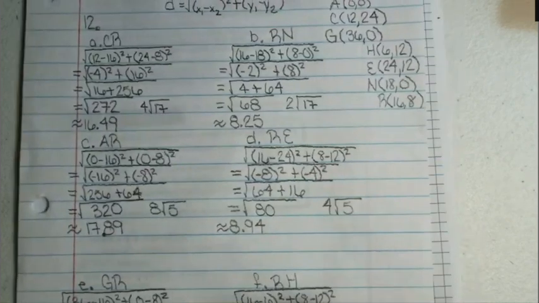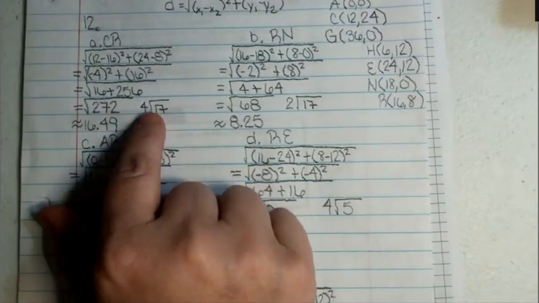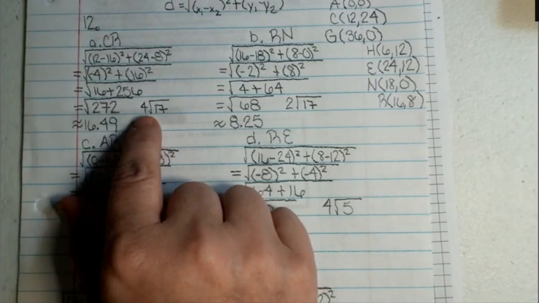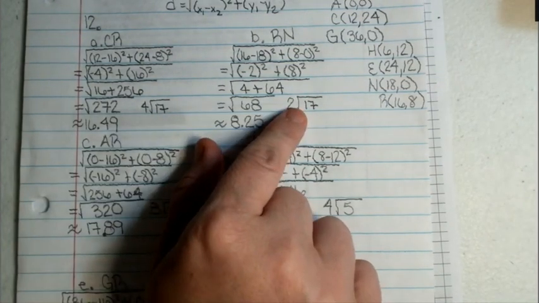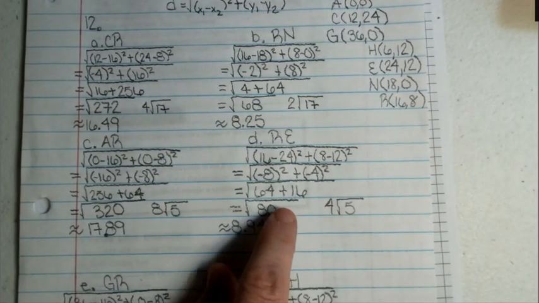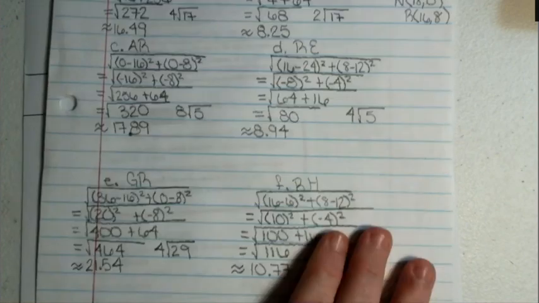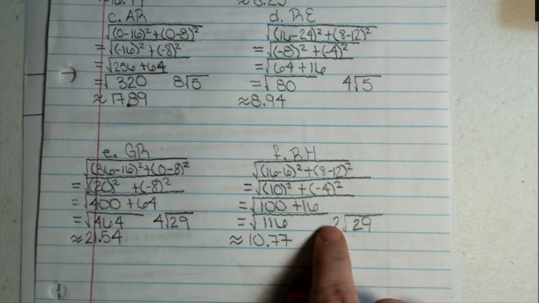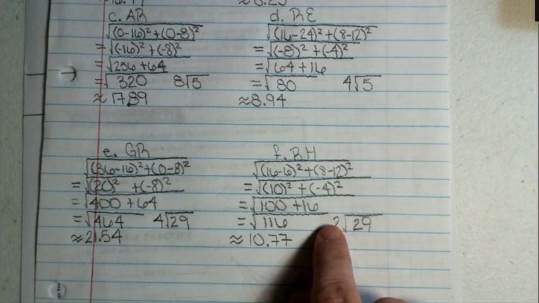I also did the simplification of leaving it in the radical form. So this was 4 square root of 17, while this was 2 square root of 17. This was 8 square root of 5. This was 4 square root of 5. This is 4 square root of 29. This is 2 square root of 29.